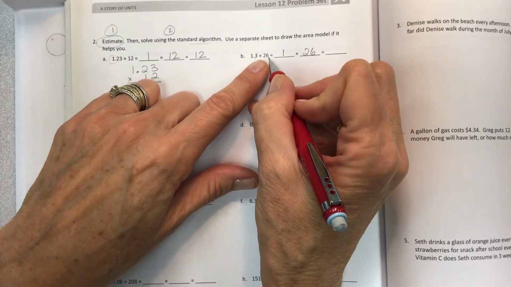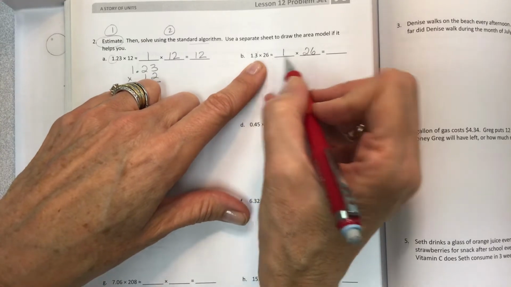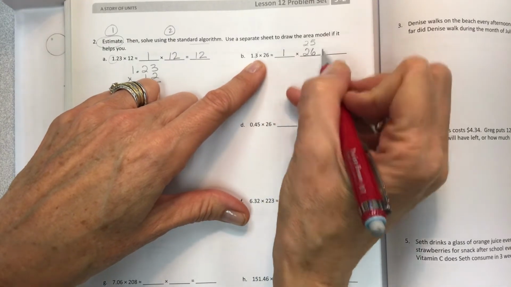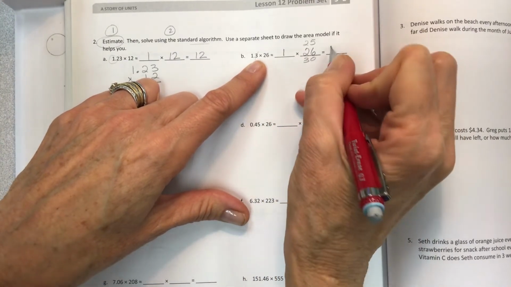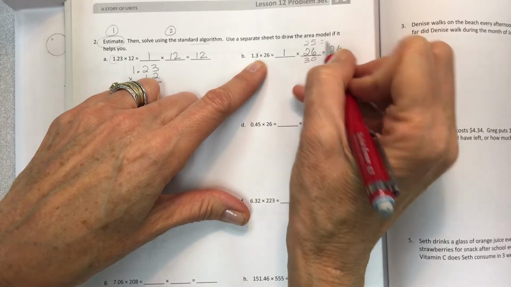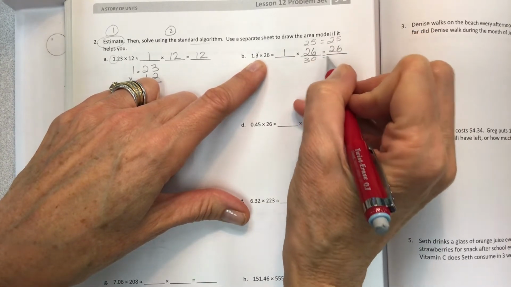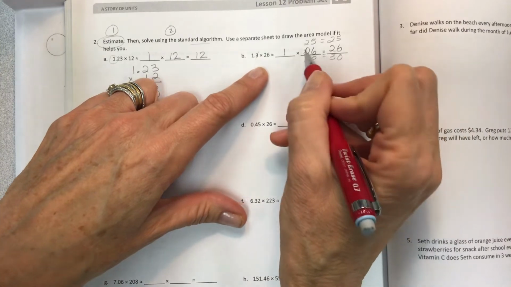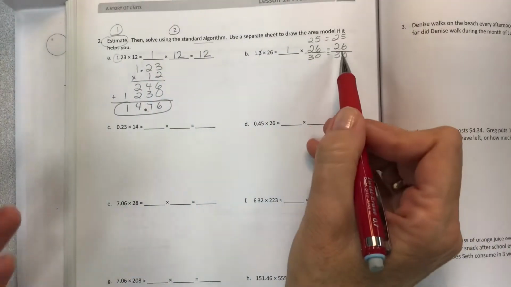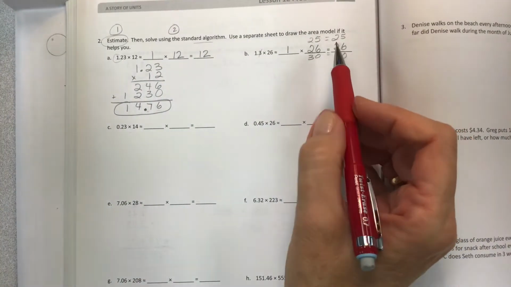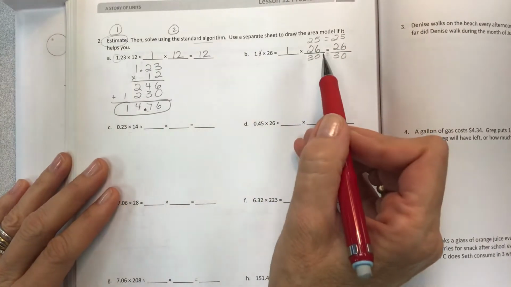What if you changed it to 25? What if you changed it to 30? That would all work. It would be fine. Okay? So your estimated product is going to be either 25 or 26 or maybe 30. So you have options, but I would say that 26 might be the best one because it's very close to what we actually have.